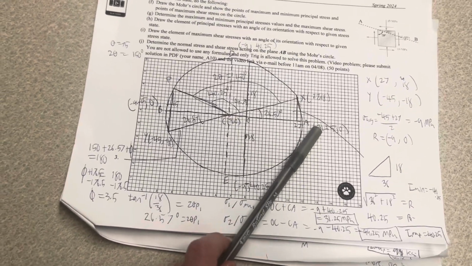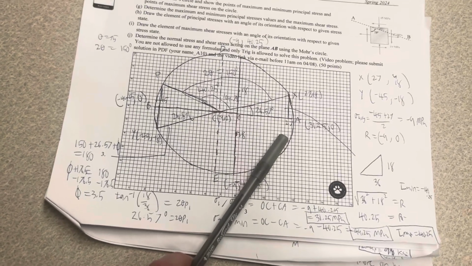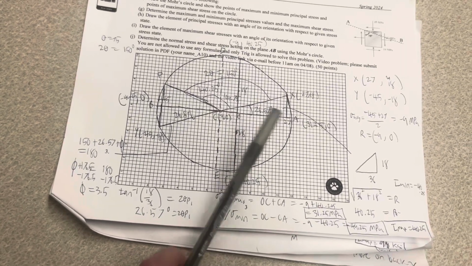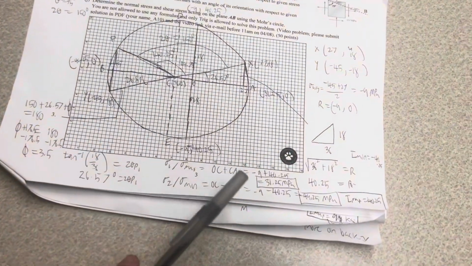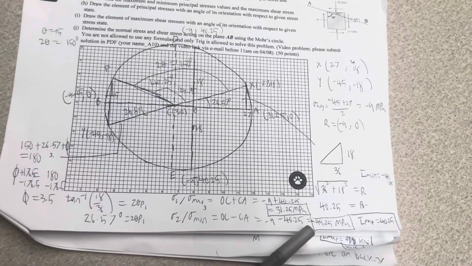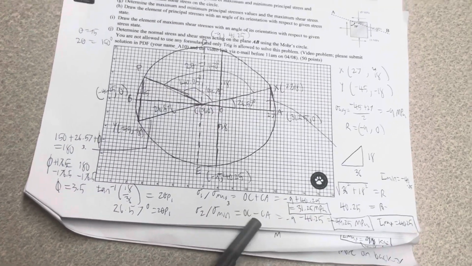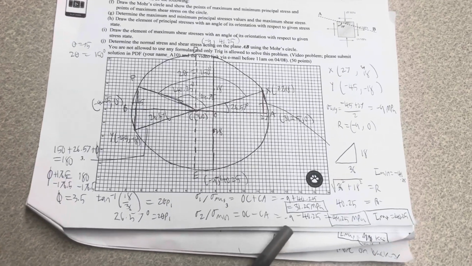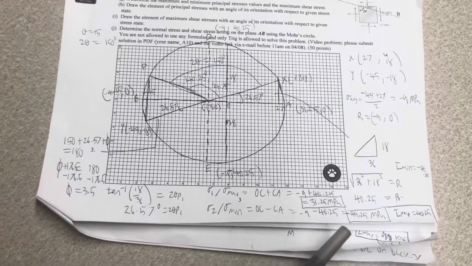So the distance of AC is going to be the same as the radius. So that's going to be negative 9 plus 40.25, which equals 31.25. And then I use the same values except make it negative for the minimum, which is going to be negative 49.25.